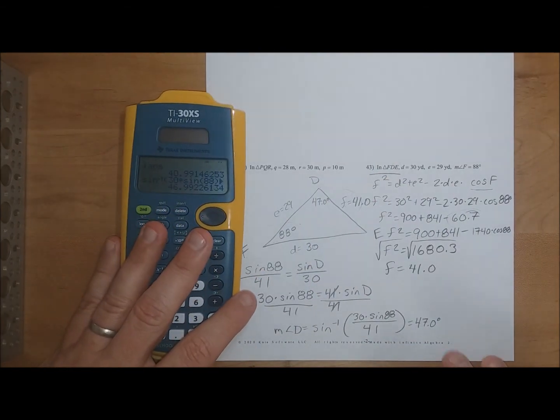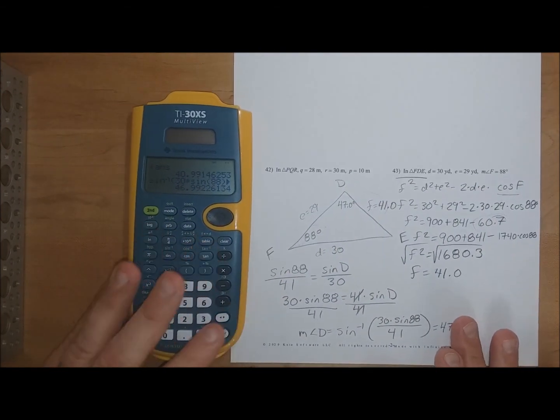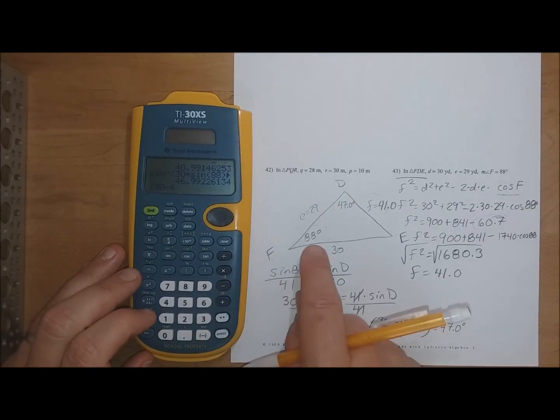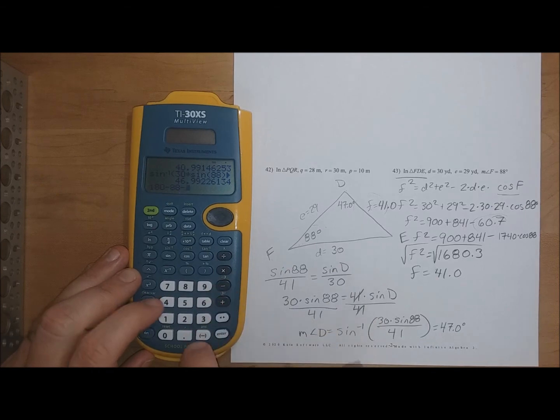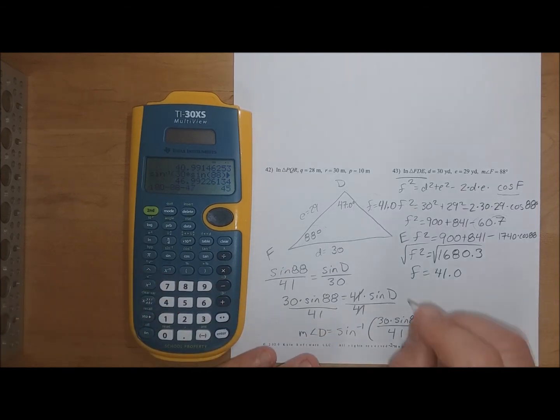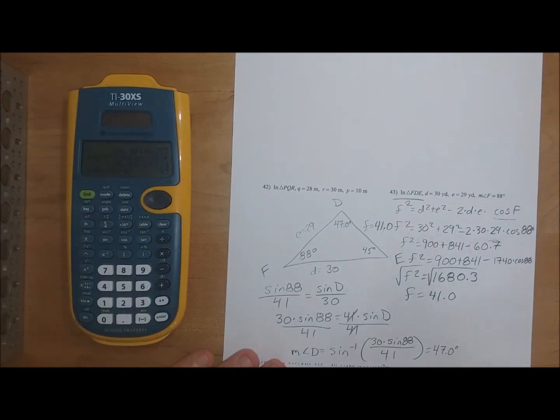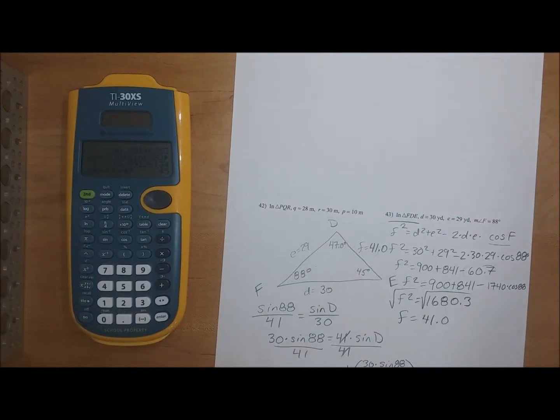And now angle E, how do we get it? All we have to do is the triangle sum theorem now. 180 minus 88 minus 47. We get 45 degrees. Did we solve the whole triangle? Yes, we did. There we go.